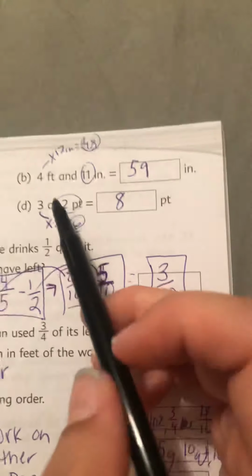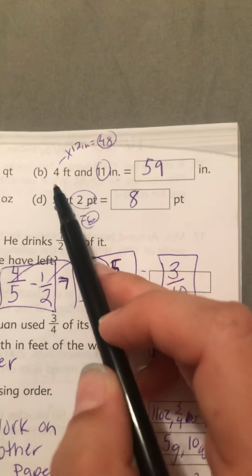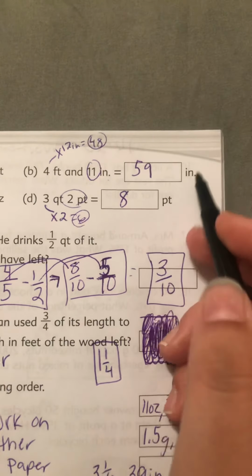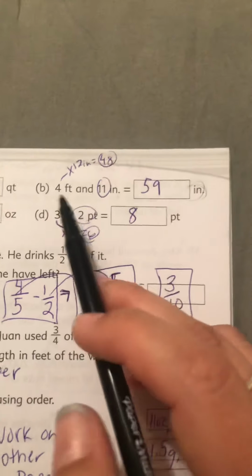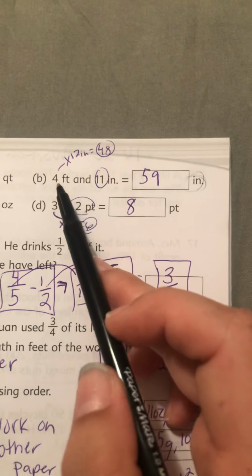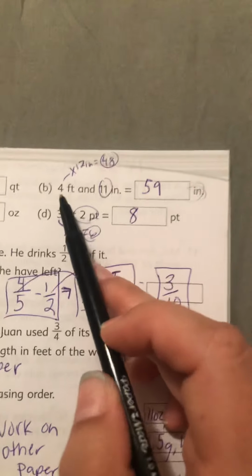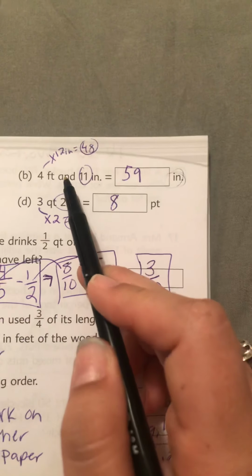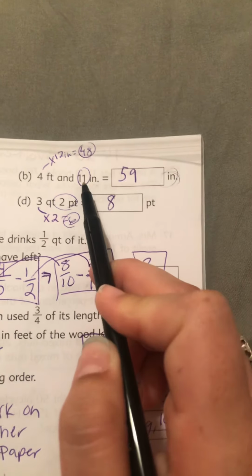Then for B, we have 4 feet and 11 inches, and it's asking us how many all inches. So I need to change my feet to inches, right? I know that there is 12 inches in 1 foot, so I did 4 times 12 to get 48. Then I added my 48 back to my 11 to get a total of 59.